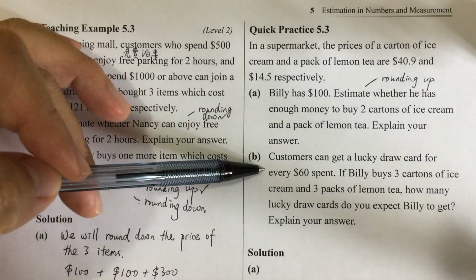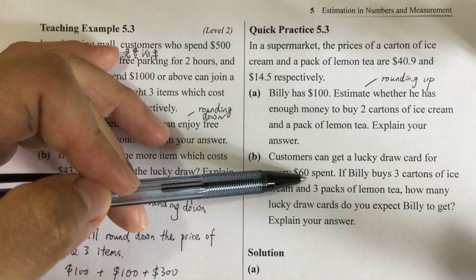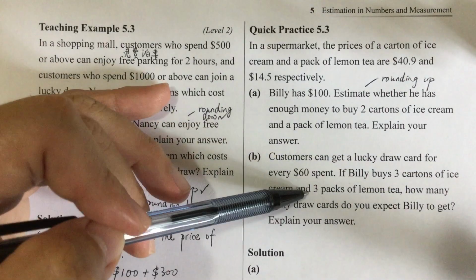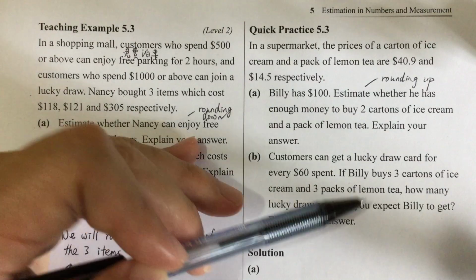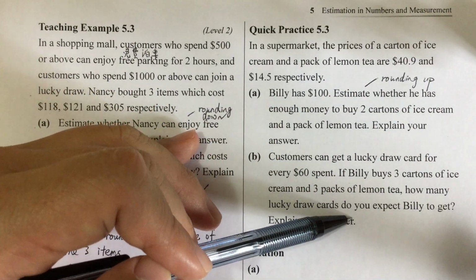A customer can get a lucky draw for every $60 spent. If Billy buys 3 cartons of ice cream and 3 packs of lemon tea, how many lucky draw cards do you expect Billy to get? Explain your answer.